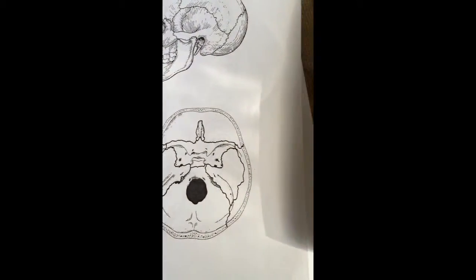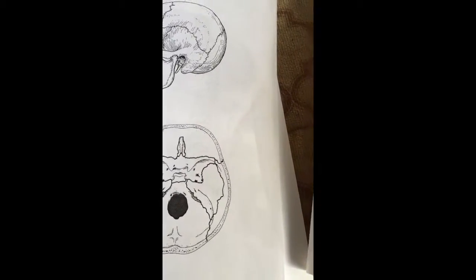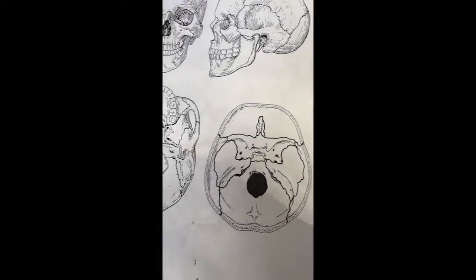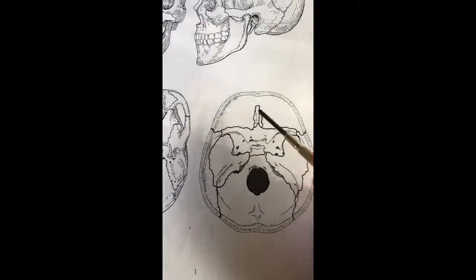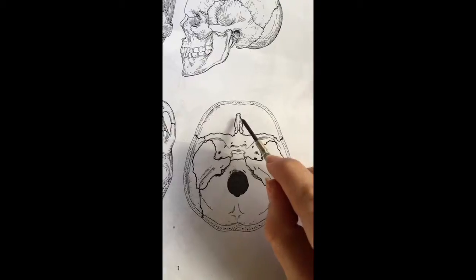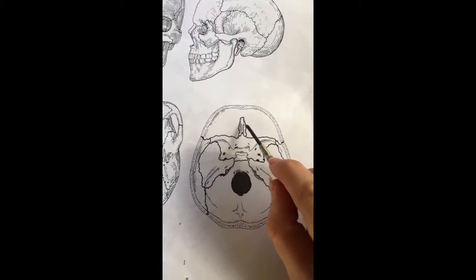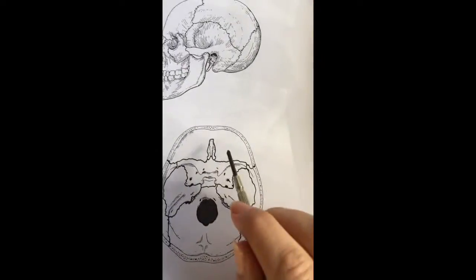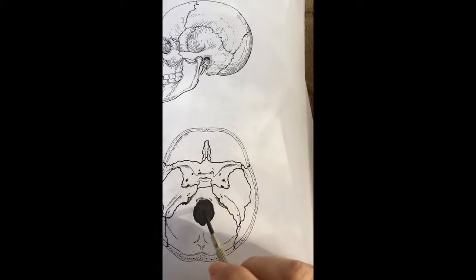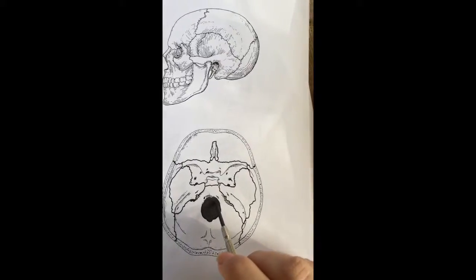I'm now moving on to the internal anatomy of the inferior portion of the skull. And right here, this makes up your ethmoid bone, and it has your crista galli and the cribriform plate. And then this big hole area is your foramen magnum.